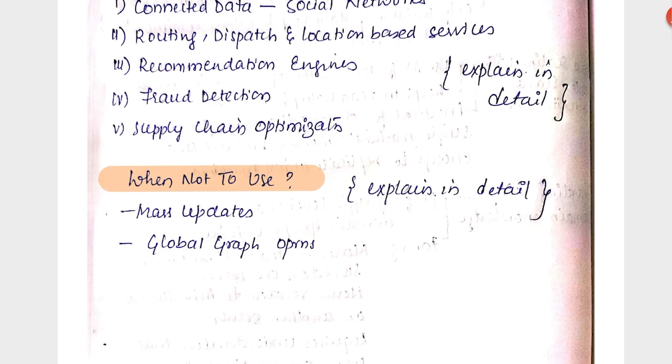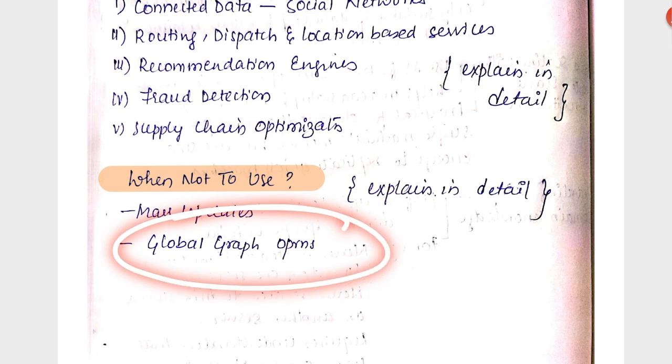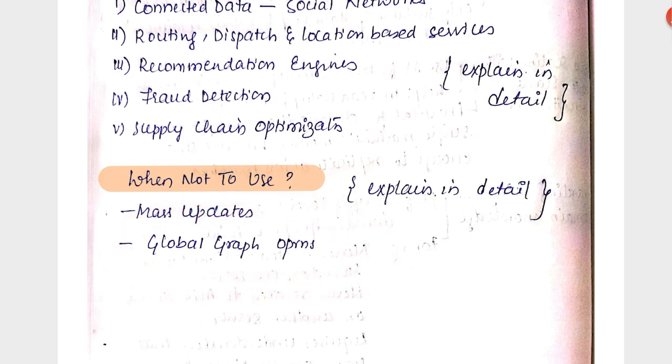When not to use: first one is mass updates. It is not suitable for operations which require updates to all or many entities, for example, analytics which require global property changes. In such conditions, we cannot make use of the graph database. Next we have global graph operations. Some databases may struggle with handling large amounts of data or performing global operations across the graph. In such conditions, we cannot use graph databases.